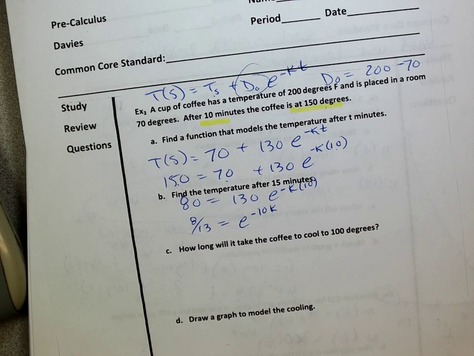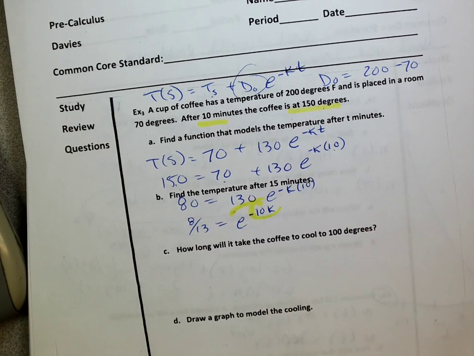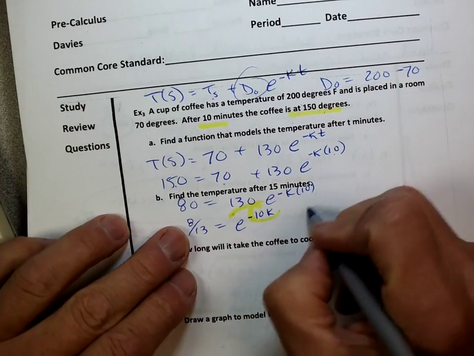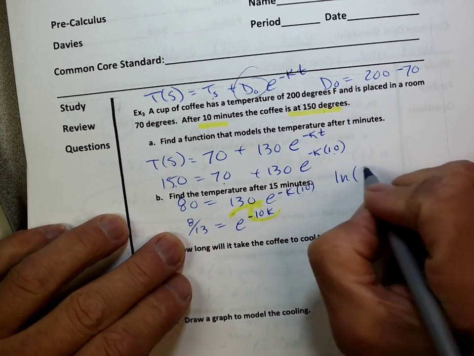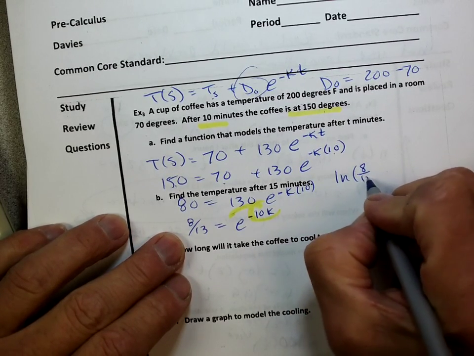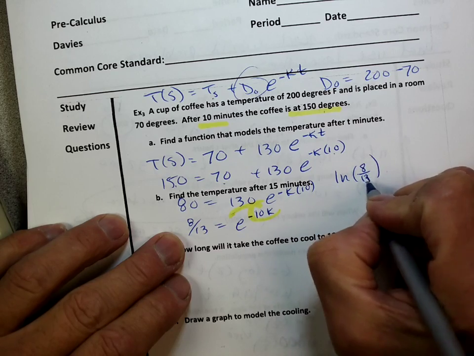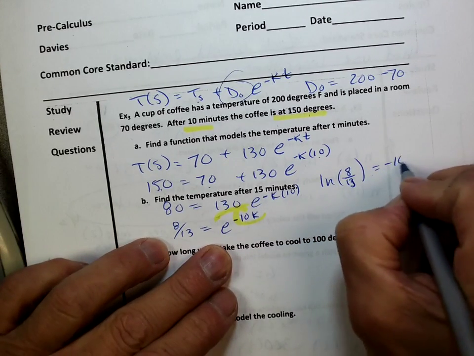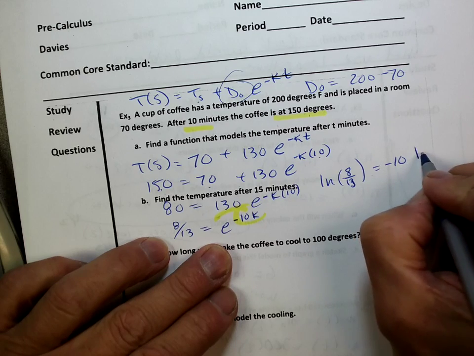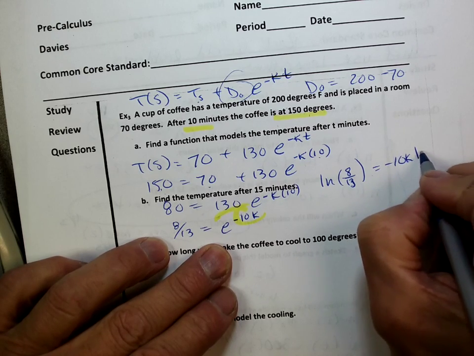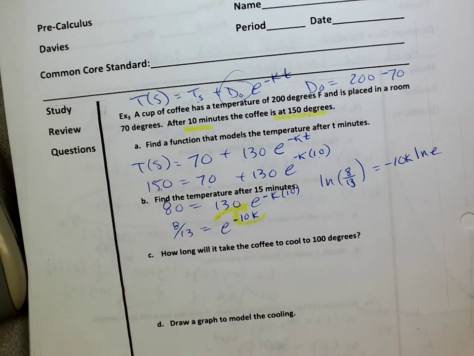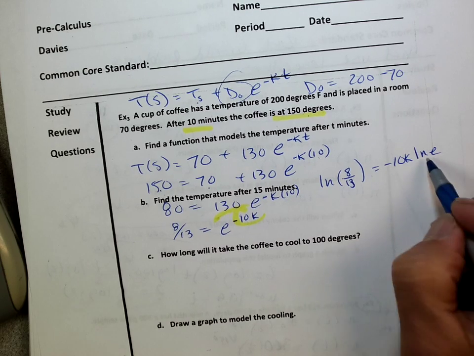We need to float that exponent down. So the only way to do that is take the natural log. So I'm going to have to work over here. ln of 8/13 is going to equal my negative 10k ln of e, right? Of course, ln of e is just 1, so that just kind of disappears.